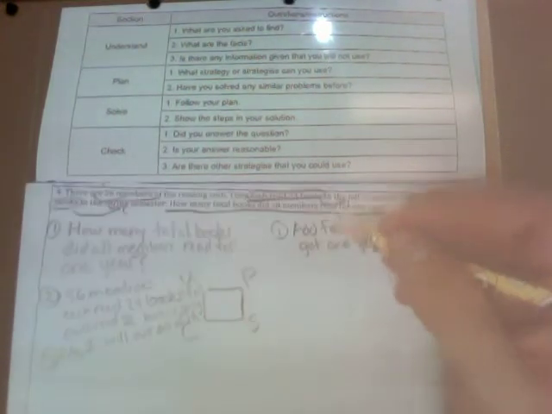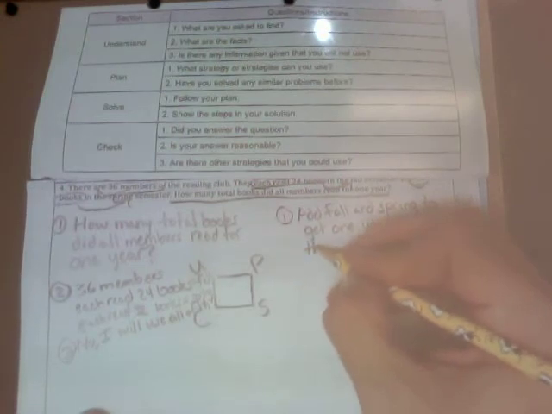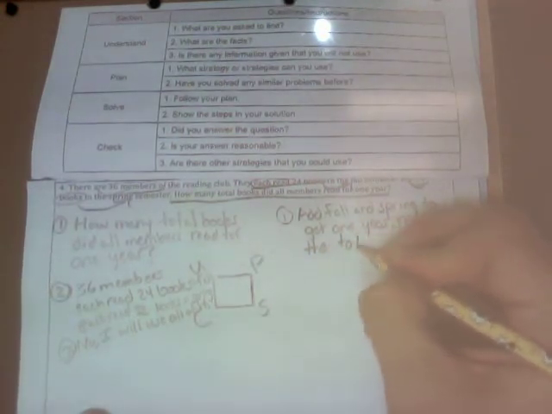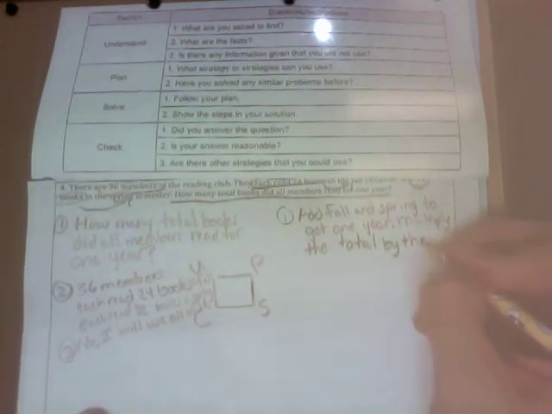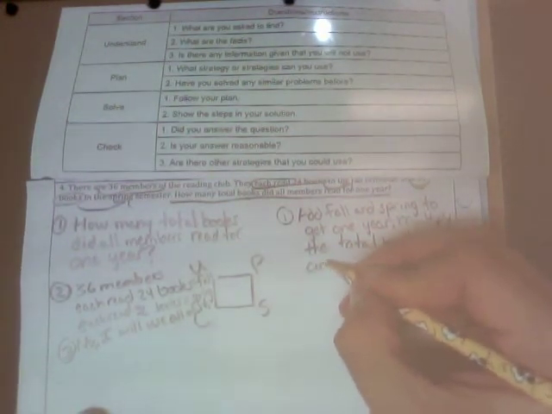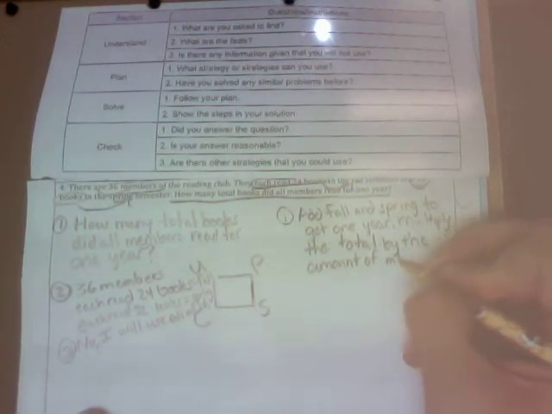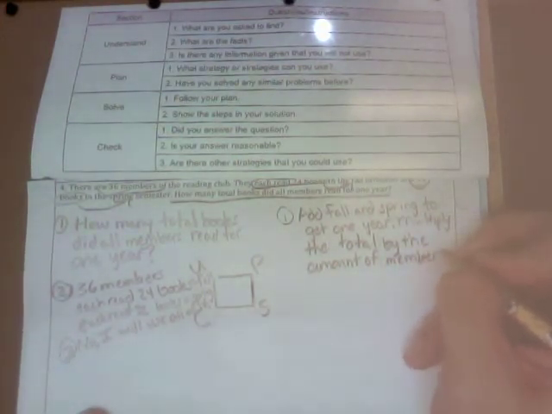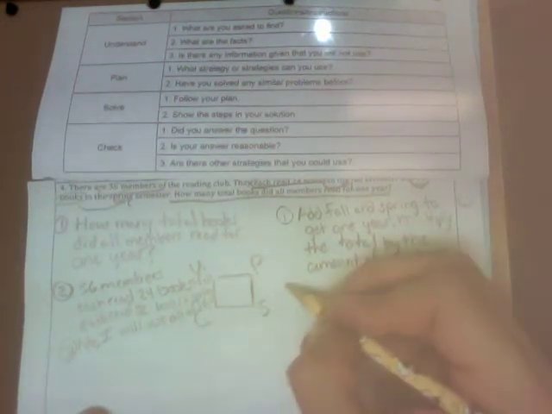And then I can multiply the total by the amount of members, because each one of those members read the total amount of books for the year.